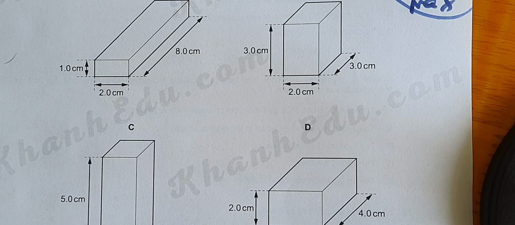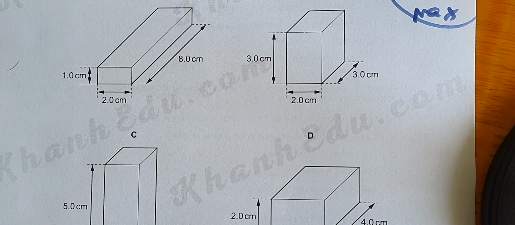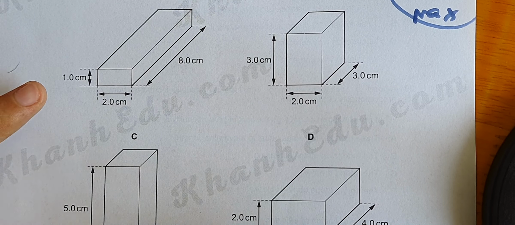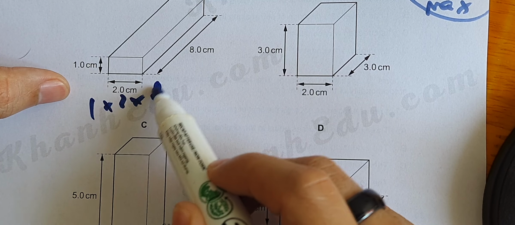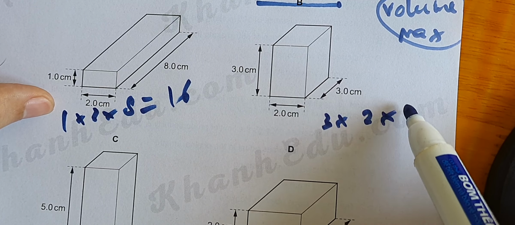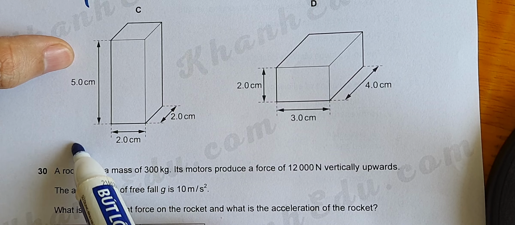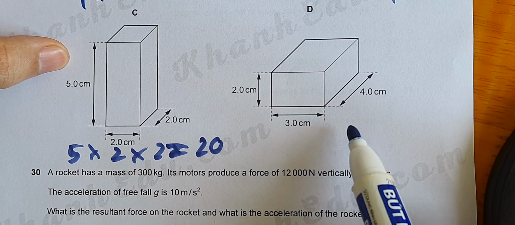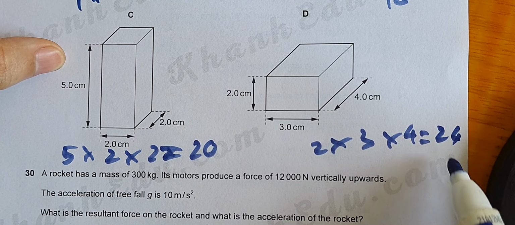Okay, the volume of this rectangular shape, or this one is a cuboid, we can calculate by multiplying the width, the length, and the height of this cuboid. So here is 1 times 2 times 8 is 16. This one is 3 times 2 times 3 is 18. This one is 5 times 2 times 2 is 20. And the last one, 2 times 3 times 4 is 24.